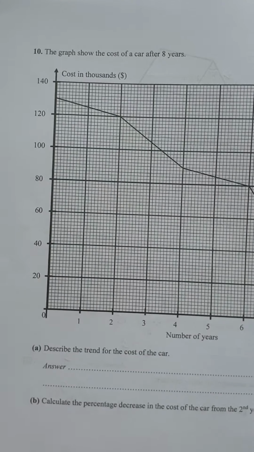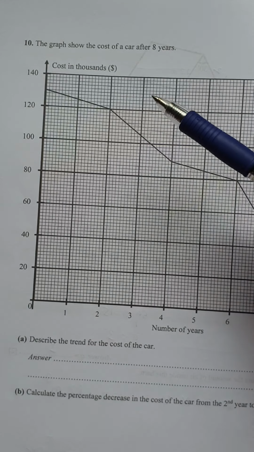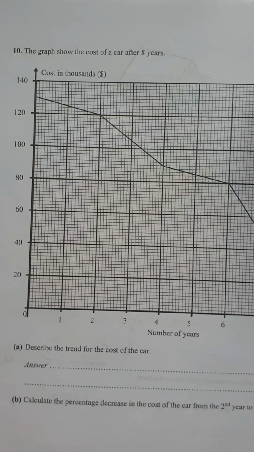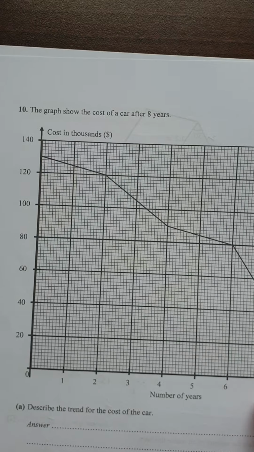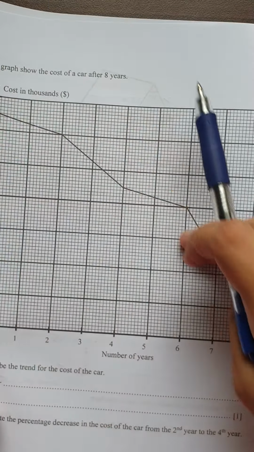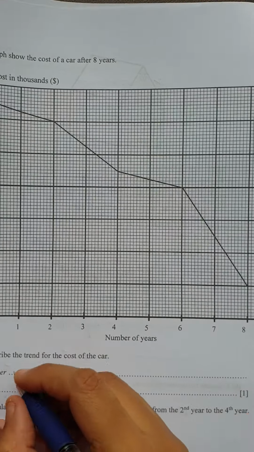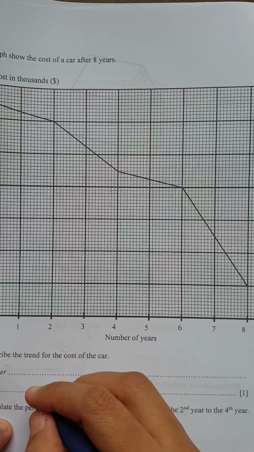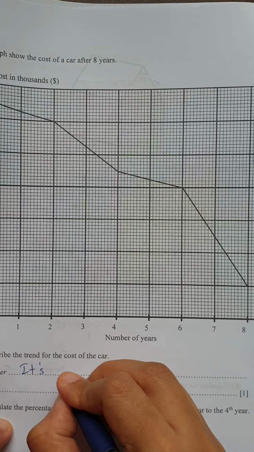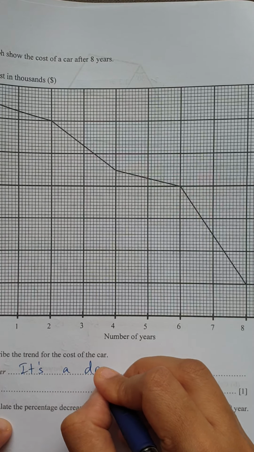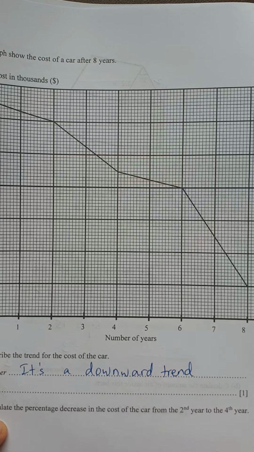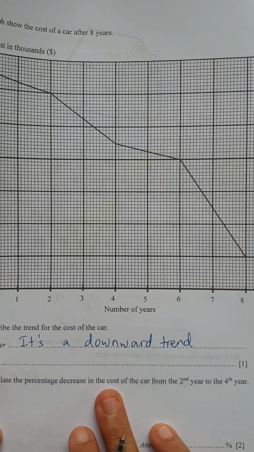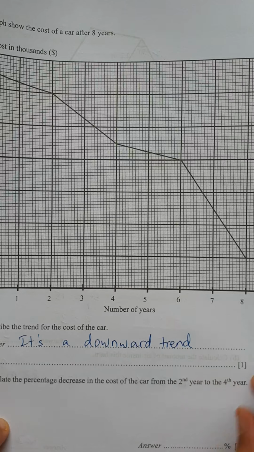Okay, question number 10. Question 10 shows you the graph of the cost of the car over 8 years. Describe the trend in the cost of the car. If you observe the graph that is given over here, it's very clear that it's a downward trend. So you can write down that the cost of the car is going down every year. So you can just write down it's a downward trend.